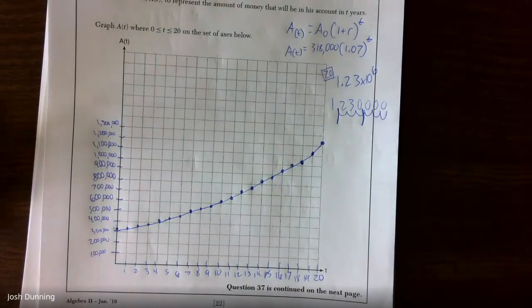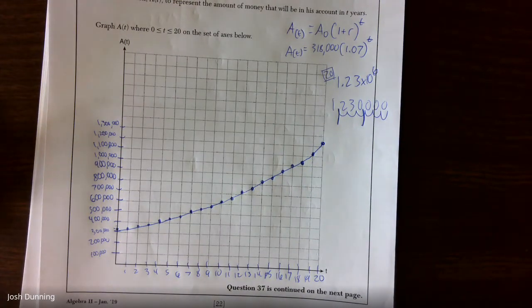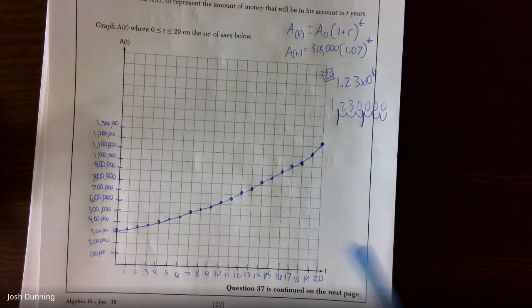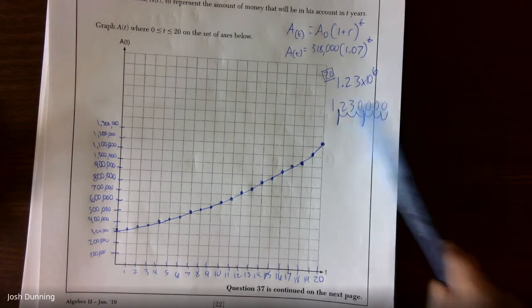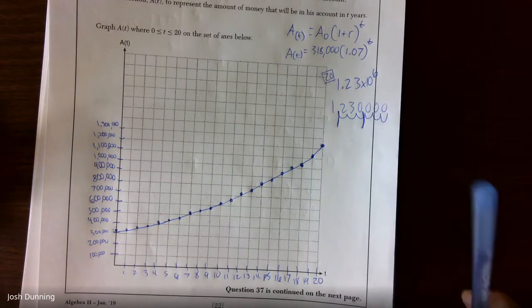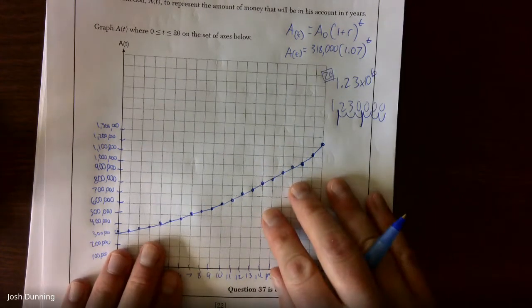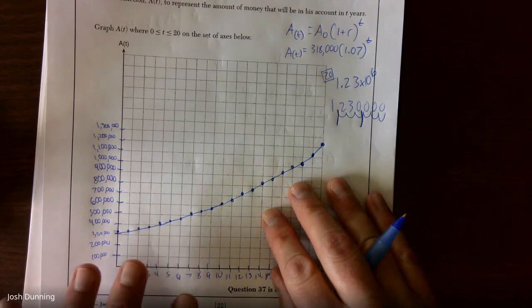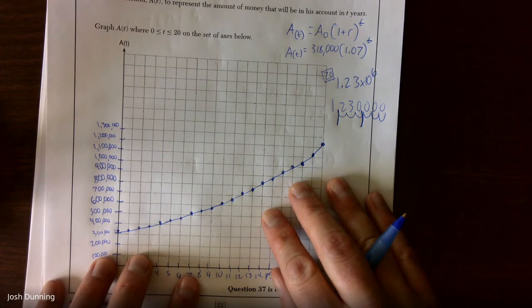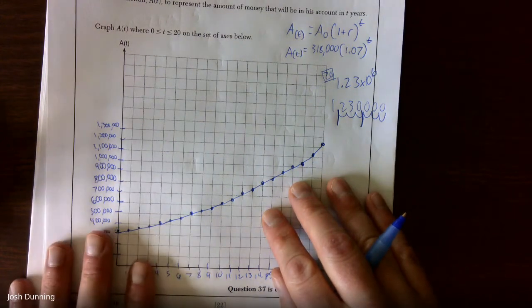There. That's tedious. That's annoying. And you got to remember what scientific notation is, but this was mostly just reading values off of the graphing calculator. To me, that's not too bad.